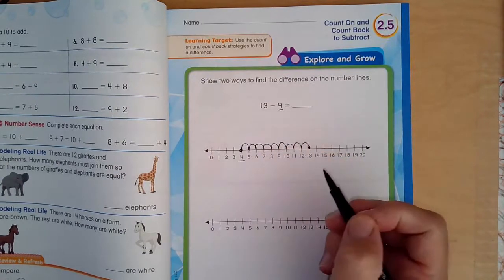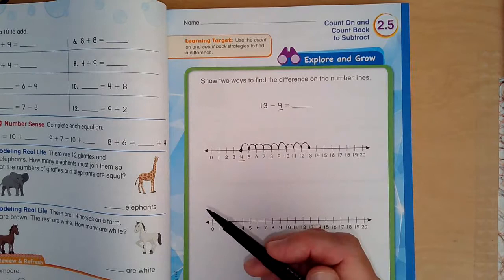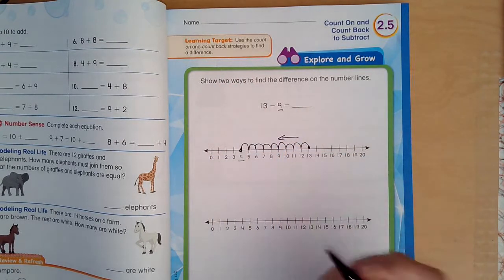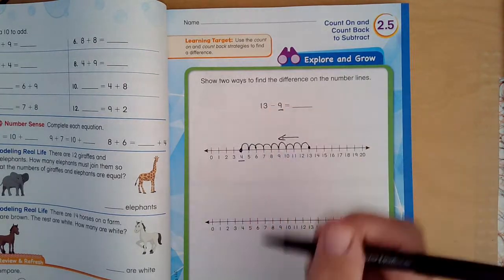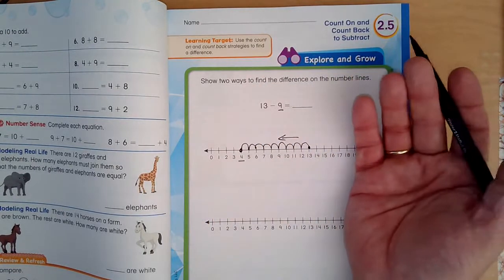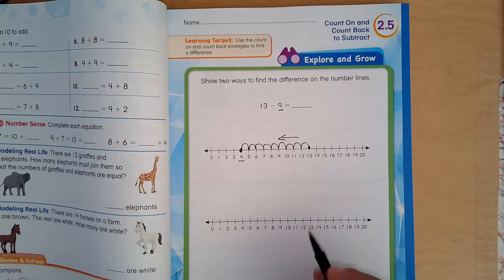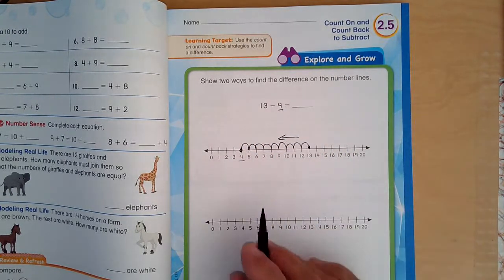Now, they want us to also use the count on method. The count on, that was counting back. I went back with my counting. I started on 13 and I went back. Now, I also can count on. Counting on is an opposite way to do it, but we can do it, okay? Our brains are smart. I try new things.